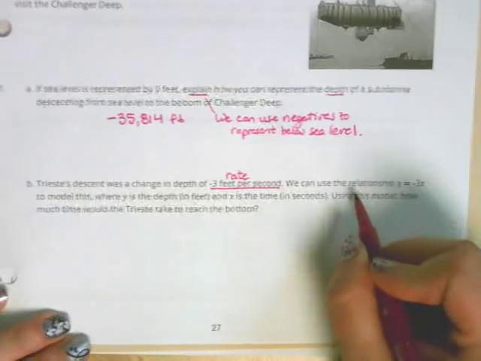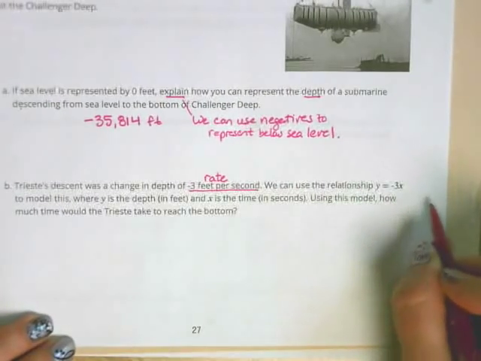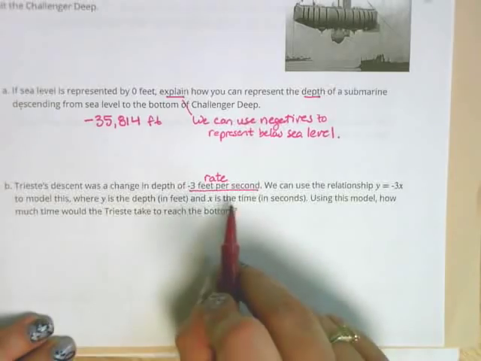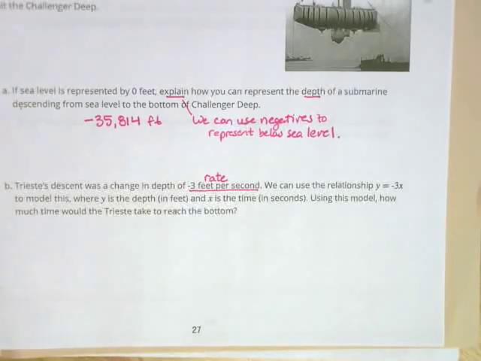We can use this relationship. It says y equals negative 3x to model this, where y is the depth and x is the time in seconds.